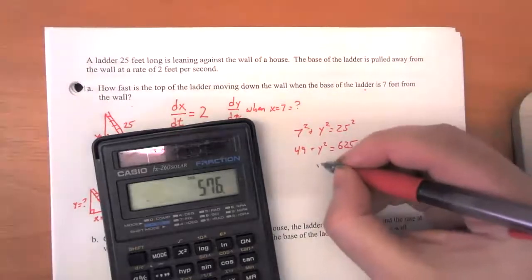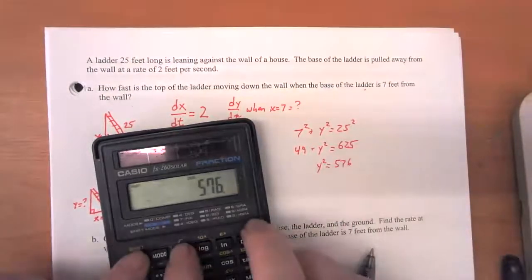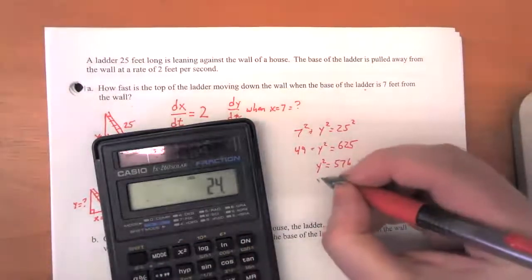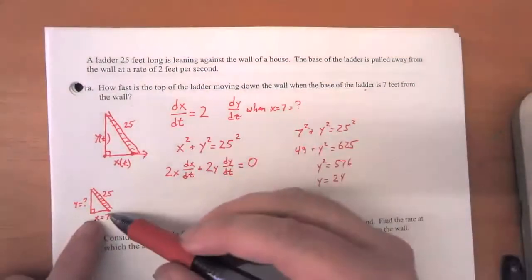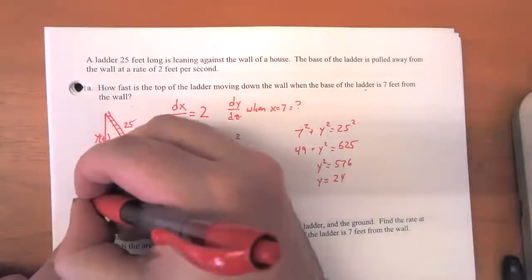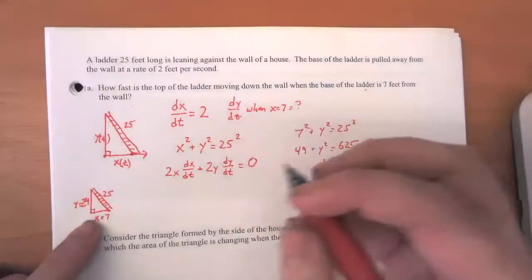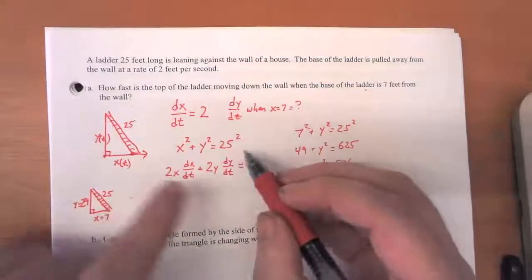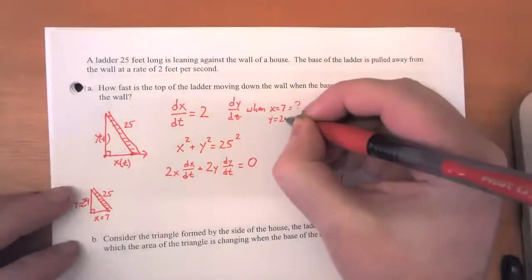All right, so y squared is equal to 576. And so that says that when the base of the ladder is 7 feet from the base of the wall, I know that the distance from the top of the ladder to the base of the wall is 24 feet. All right, so when x is equal to 7, I know that y is equal to 24.